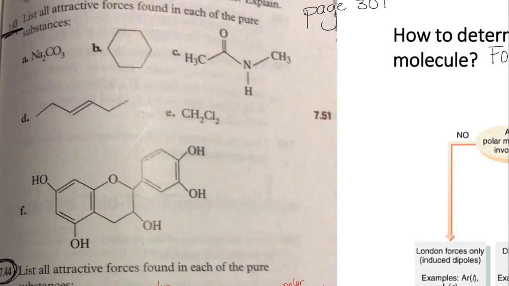Great job, Katie and Kiyomi. When we look at this, hey, this is ionic. Why? Because this is an ionic compound formed by a metal and a polyatomic ion. Okay? Now, there are two compounds on 7.43 that are just going to have dispersion forces because they are nonpolar.